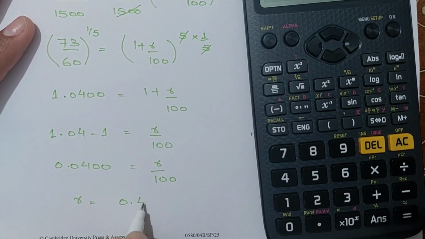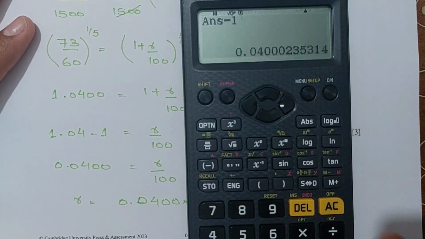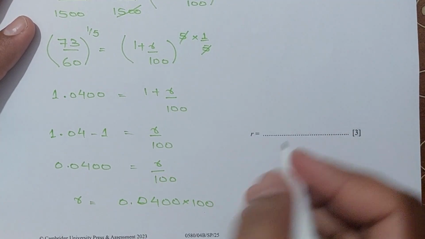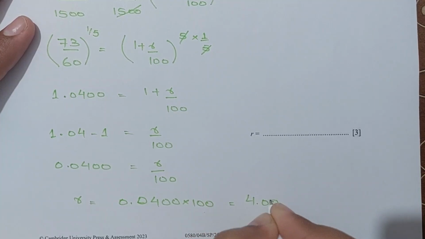So R is 0.0400 times 100. This term times 100, this would be 4%, or we can say 4.00. So the interest rate is 4.